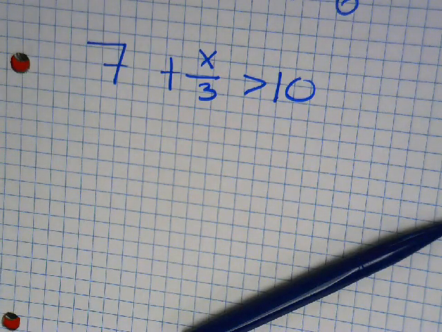Seven plus x divided by 3 greater than 10. What number do you move first? 7. Very good. How do I move the 7? Multiply. Subtraction. Subtraction. Oh. There it is. My stomach, or that water's not going down good. Actually, I want 7 to be a 0. I want 7 to be a 0.